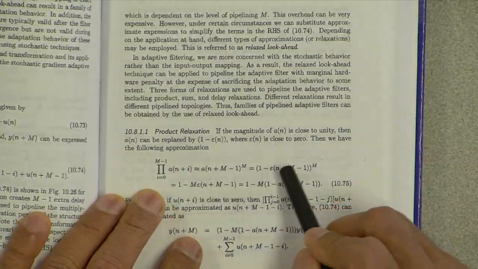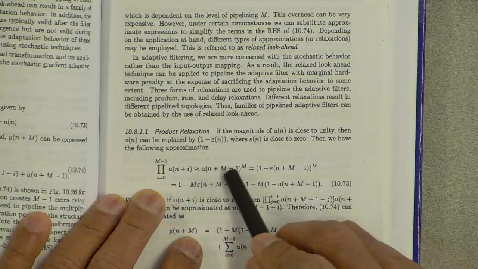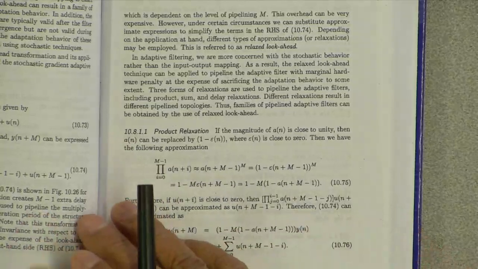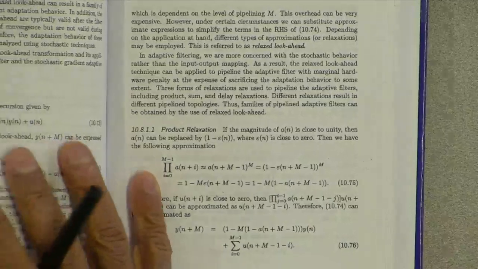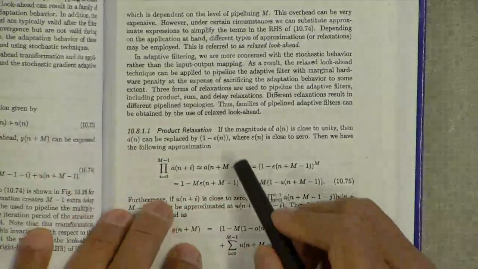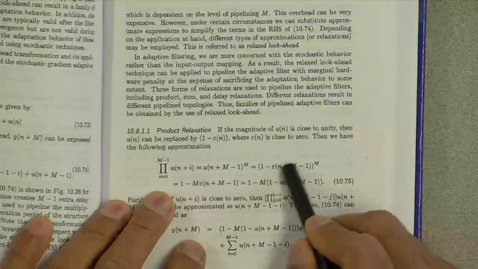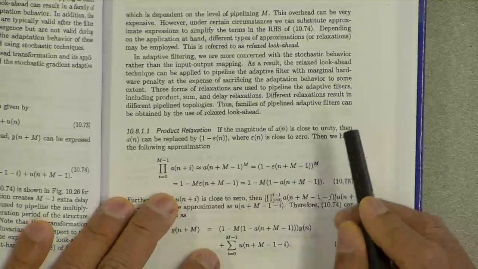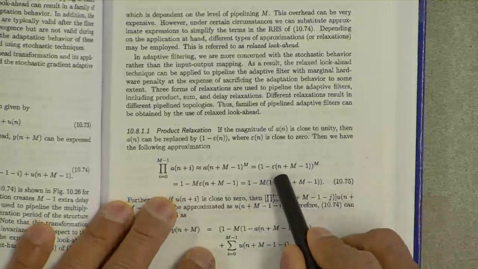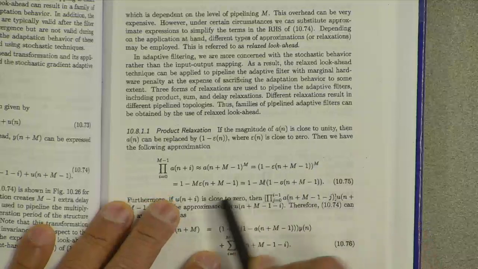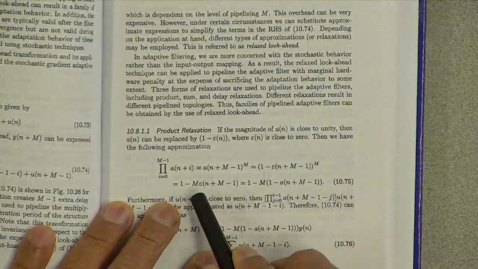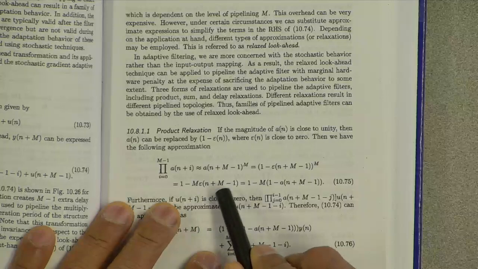And from that we go to the second approximation. If the quantity a, the weight parameter, is assumed to be close to 1, then I can write that as 1 minus some epsilon raised to the power m, and that can be approximated as 1 minus m times epsilon. These are approximations.